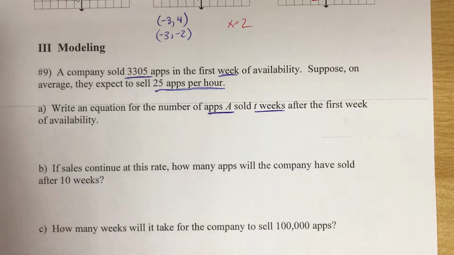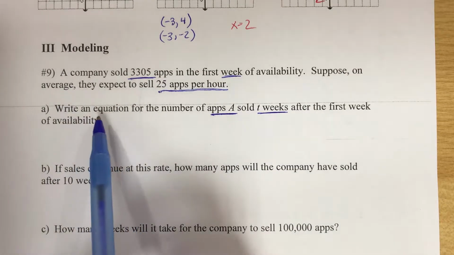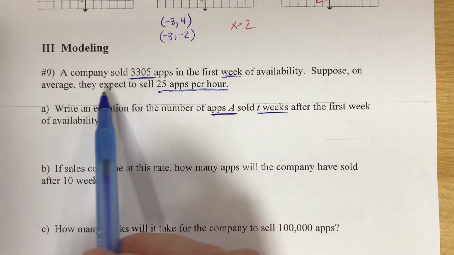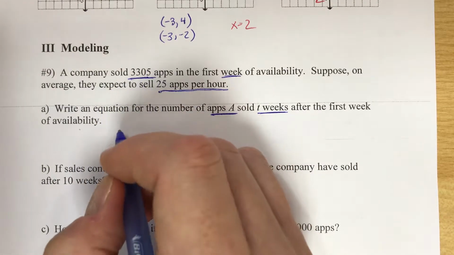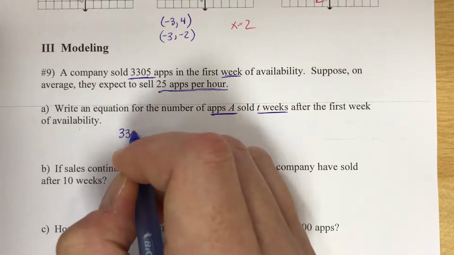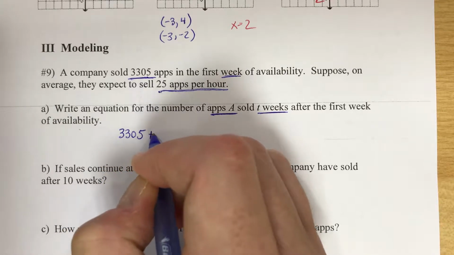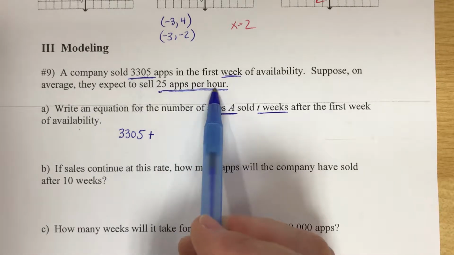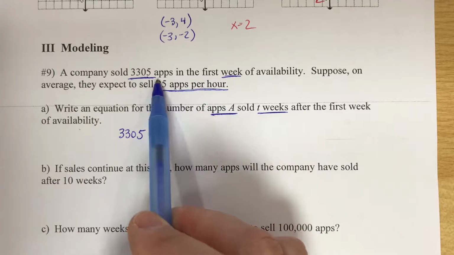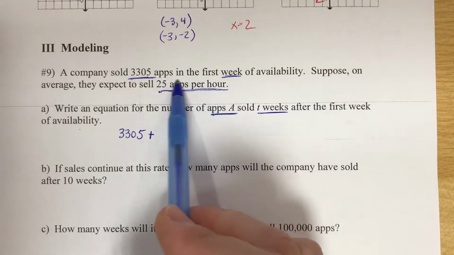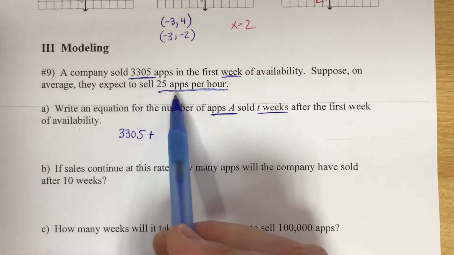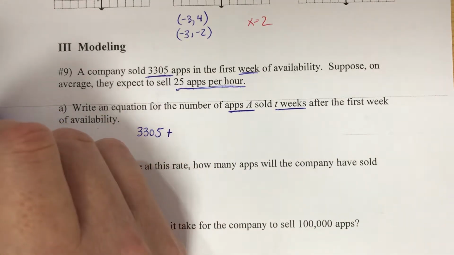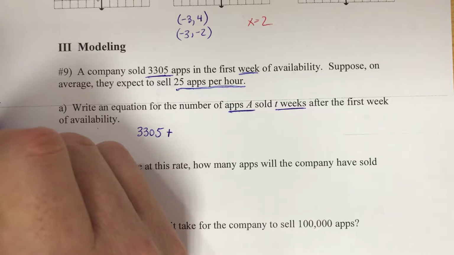Okay, so we've got to think about this. After the first week of availability. Here's the thing. We sold 3,305 apps in the first week, plus we sell 25 apps per hour, but that's a different unit of time than weeks. So let's take 25 and convert that to weeks. 25 apps per hour, well, 25 apps for every 1 hour.